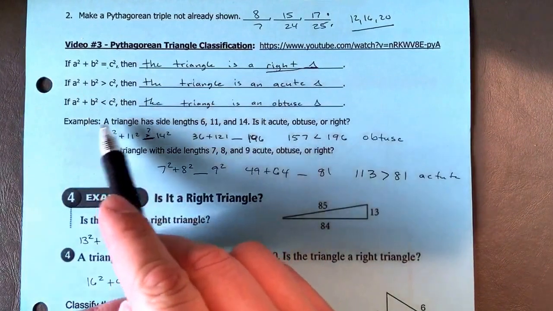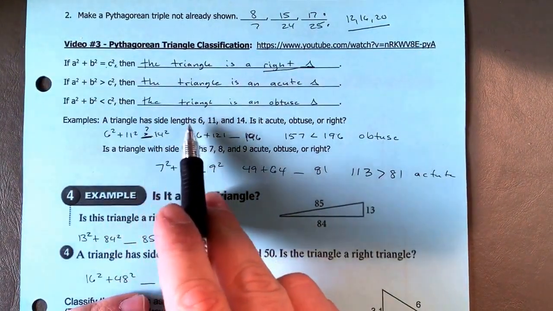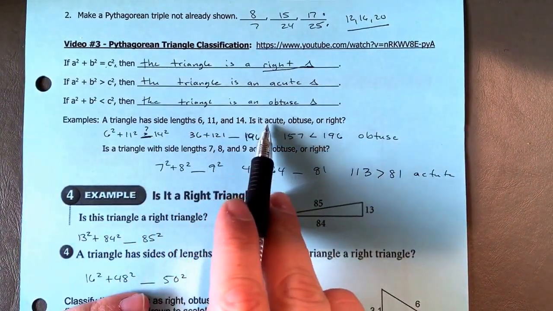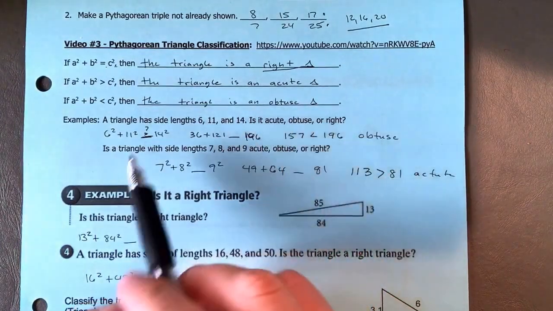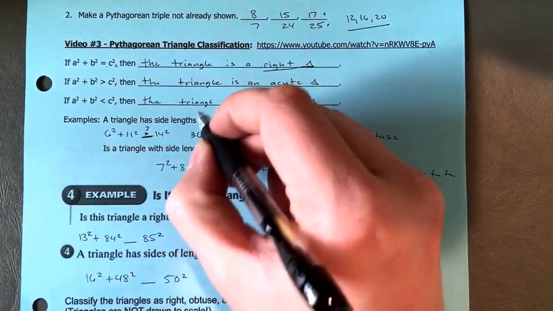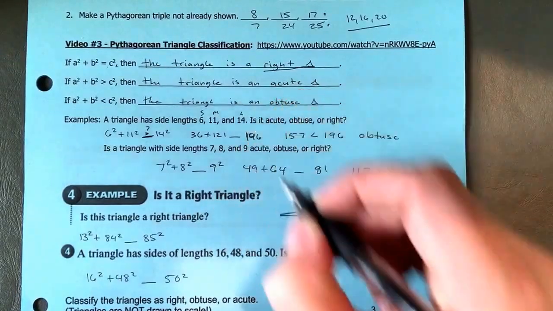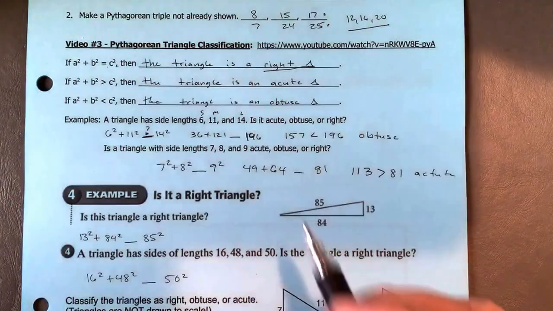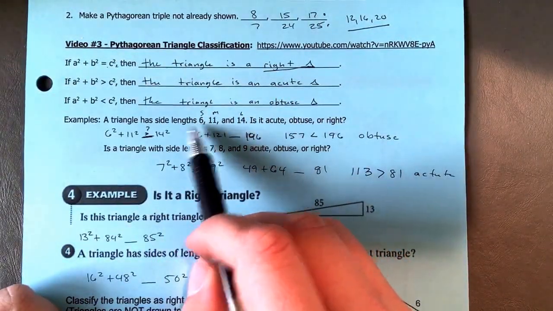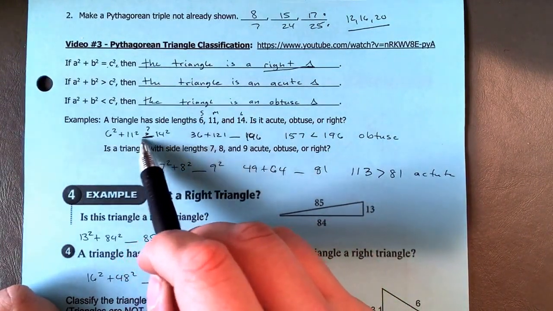Some examples of this: if a triangle has side lengths of 6, 11, and 14, is it going to be acute, obtuse, or right? So we're going to go ahead and set this up. We're going to go short, medium, and long, because the longest side is always the hypotenuse. And since this is short, we can go a squared plus b squared. We don't know what it is.